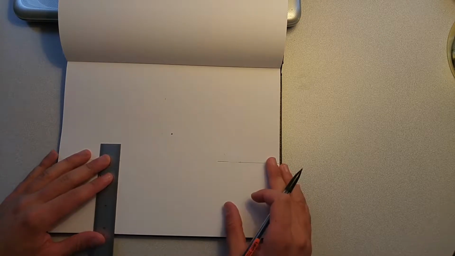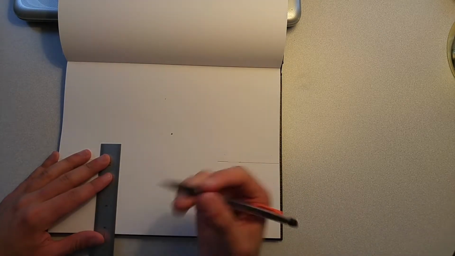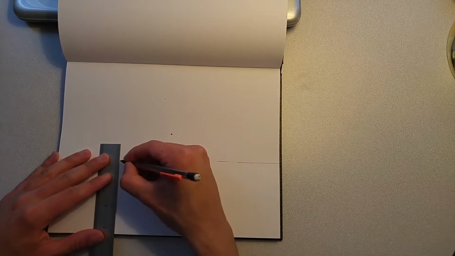I feel like I should use a ruler just because I don't want to get crooked lines, but I'm going to just start with the T. Let's start with the T.